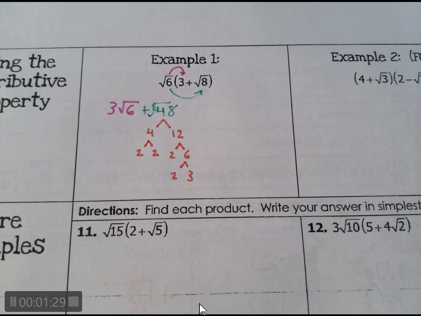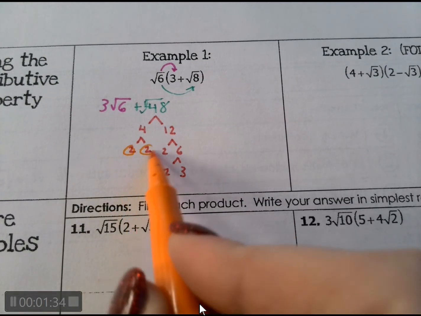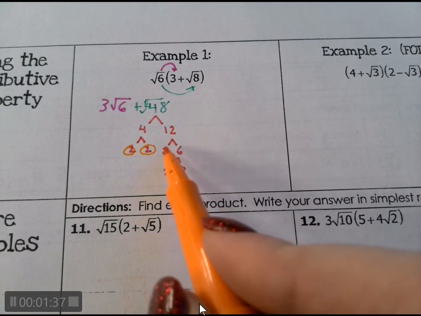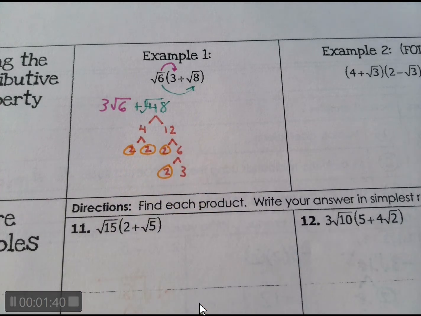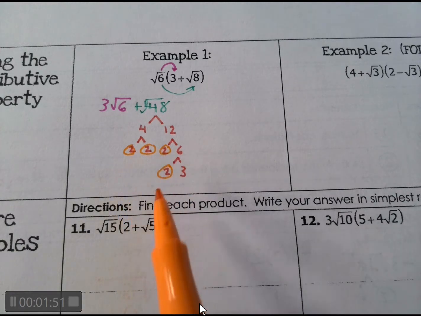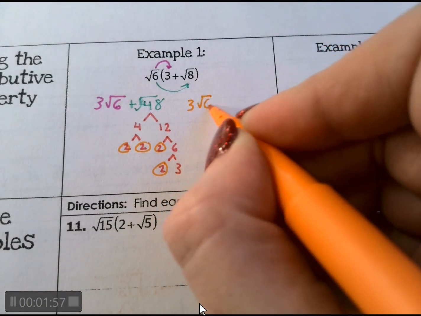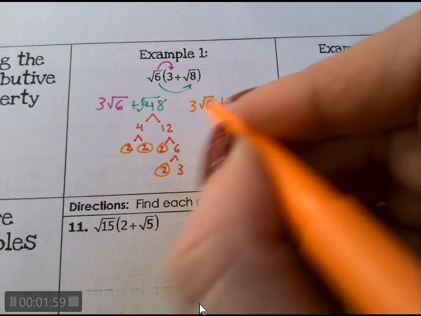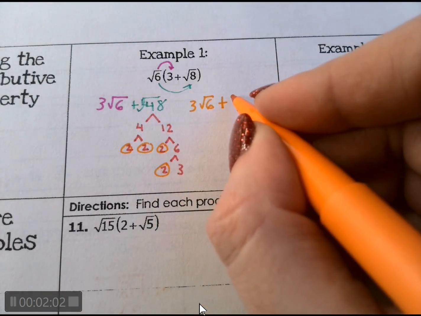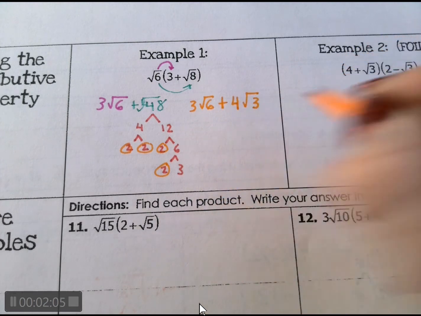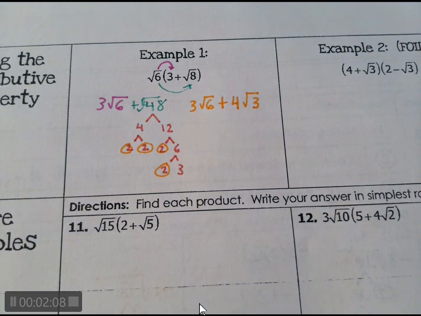Perfect. So then we would circle our pairs. So I have 2's here and 2's here. And then we would have 2 2's. So I'm going to bring it over here again. We have 3 square root 6, just like before, plus our 2 pairs of 2's. So that's going to be 2 times 2, which is going to be 4 square root 3.